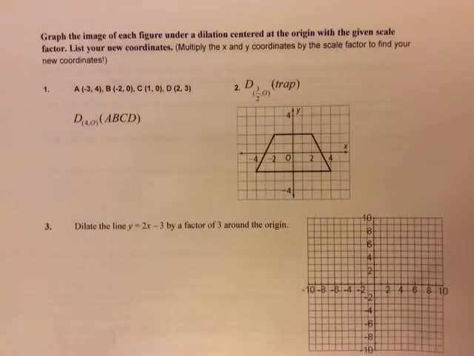So if we look at our first example, we're going to graph the image of each figure under a dilation centered at the origin with the given scale factor. And we're going to list their new coordinates below. For 1, we don't really have a graph, so we're just going to list the new coordinates. How you would do a dilation is written right here. You're just multiplying the x and y coordinates by the scale factor to find the new coordinates.